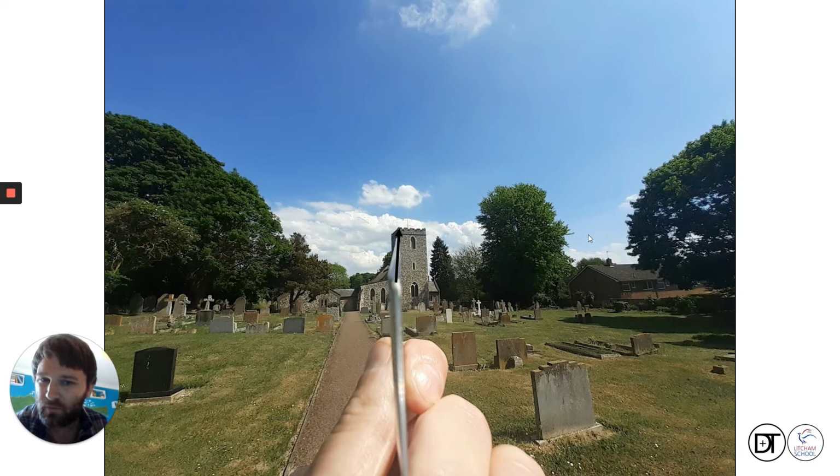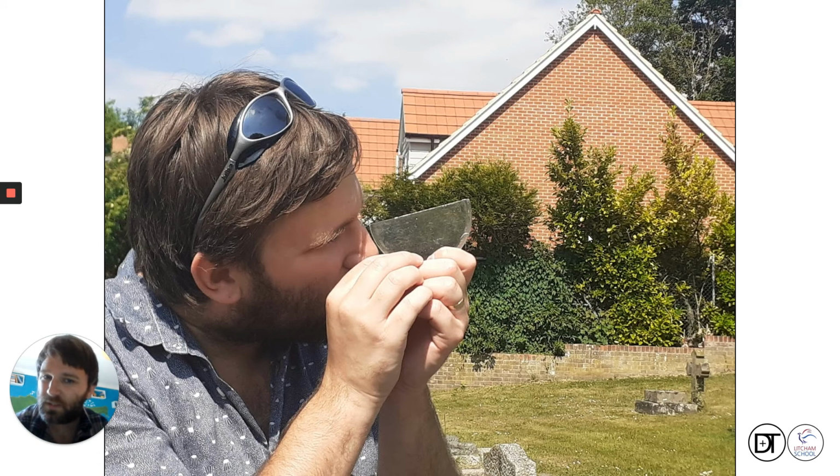What that looks like, though, is this. Now, you see how it's changed? You've got a tilted protractor now looking up at the top of the tower. And what we need to find out is what is that angle there.